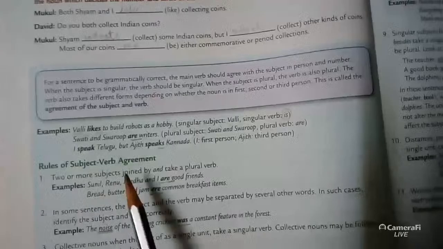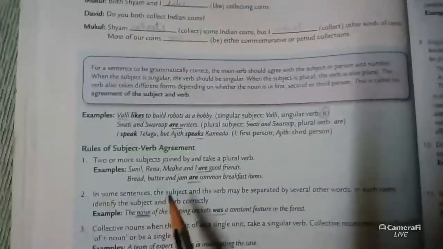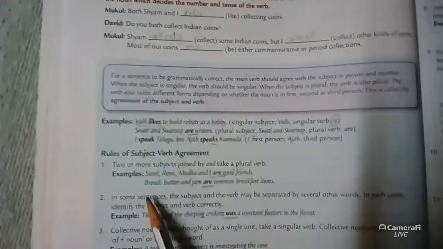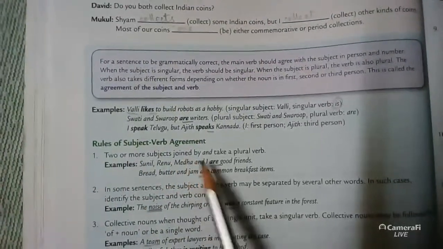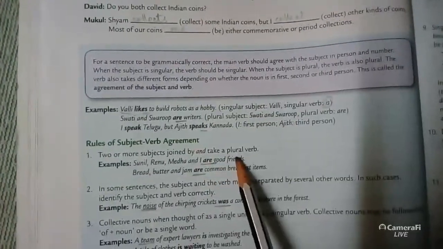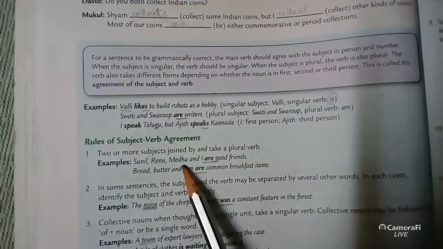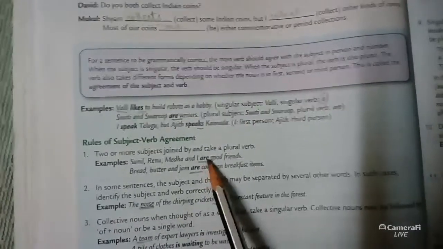Now there are a few rules for how you can write a properly correct sentence with the agreement of subject and verb. Number 1, two or more subjects joined by and take a plural verb. That means Sunil, Renu, Medha and I are good friends. Why are?